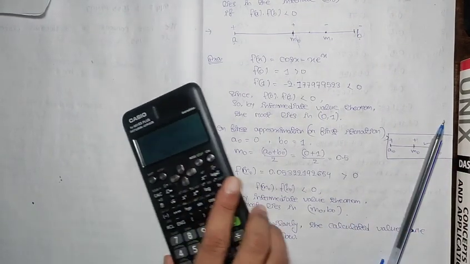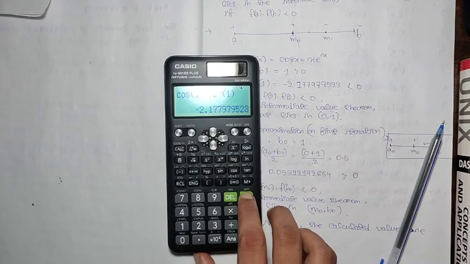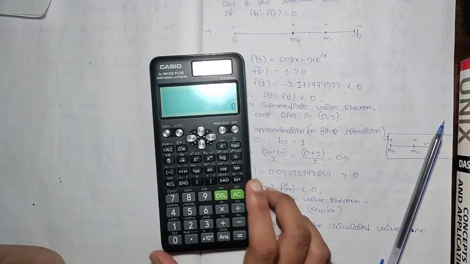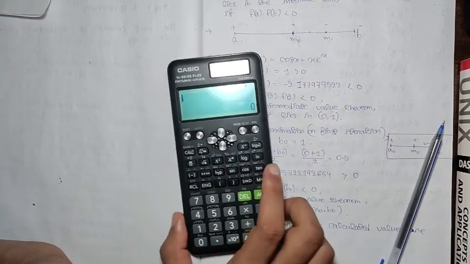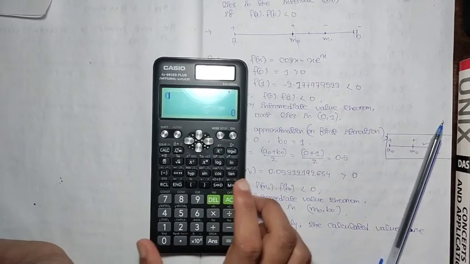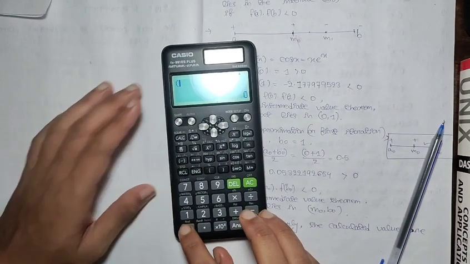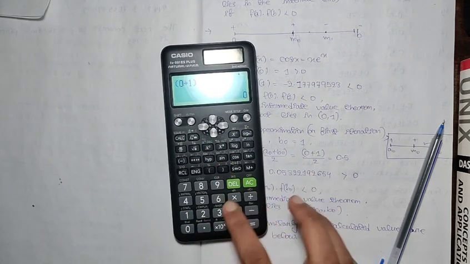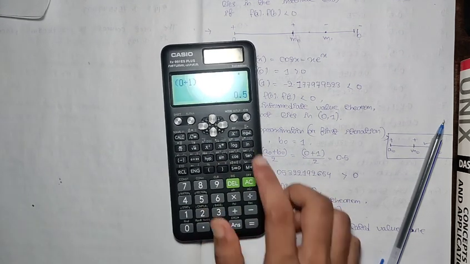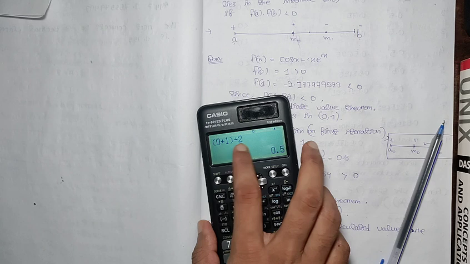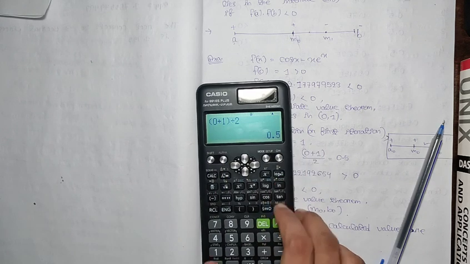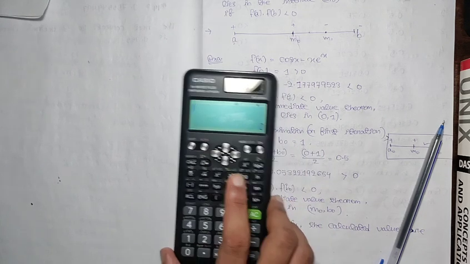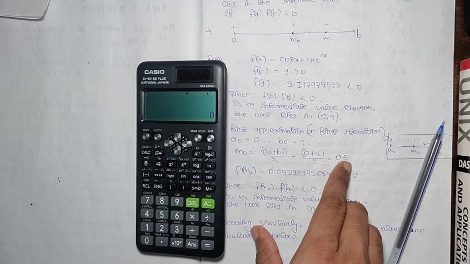Put a bracket first, then 0 plus 1, close the bracket, divided by 2. So the midpoint is 0.5.